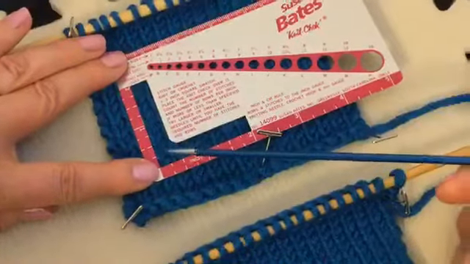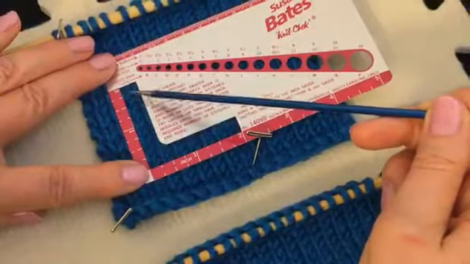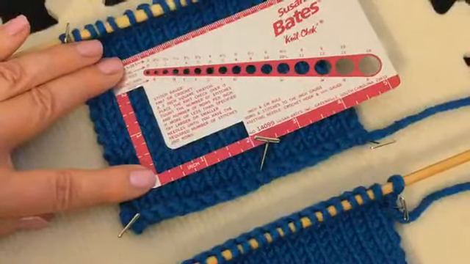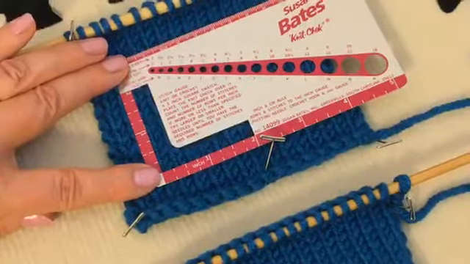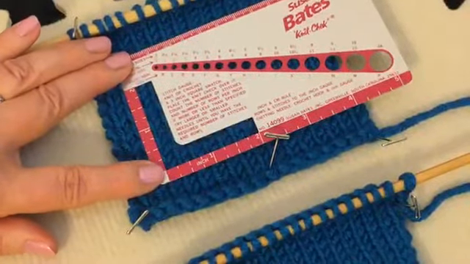Let's see how many rows I've got. 1, 2, 3, 4, 5, 6, 7, 8, 9, 10, 10.5 rows, and they want 20 rows for 4 inches. So you can see my tension is a little bit tighter than they want.